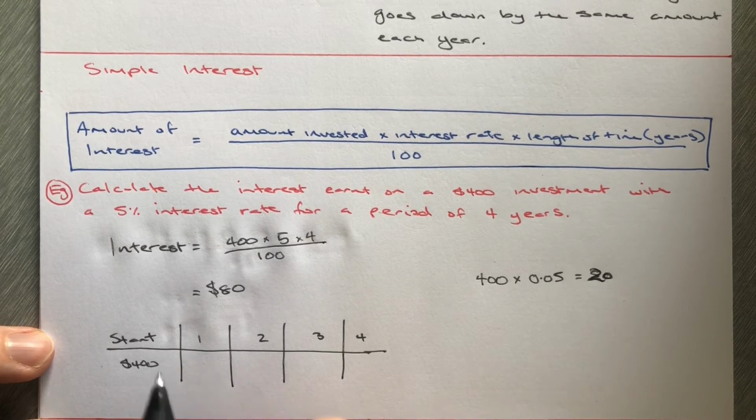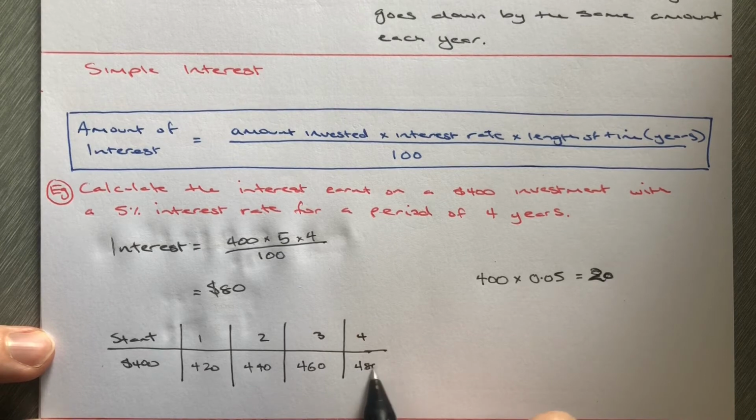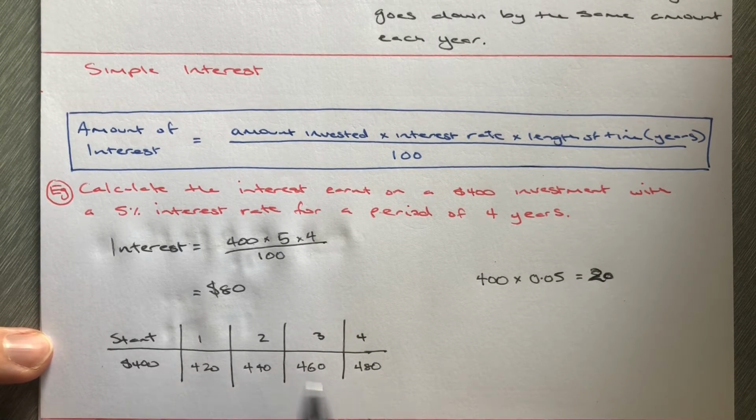So that means we're starting at 400. At the end of that first year, it's going to be 420. At the end of the next year, because it's going up by the same amount each time, it's going to be 440. Next year is going to be 460. The next year is going to be 480. All right, so if we started with 400 and we end with 480, that means we've earned an extra $80, haven't we? So you see how that works both ways?